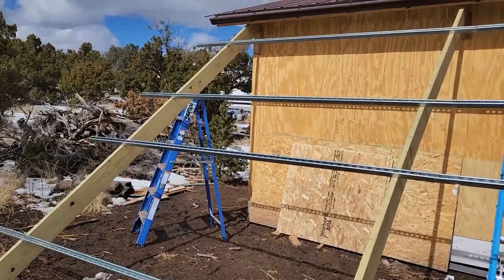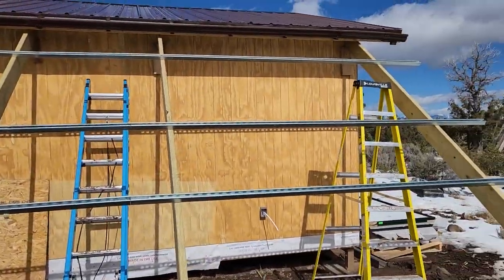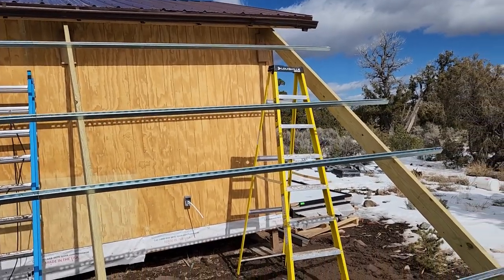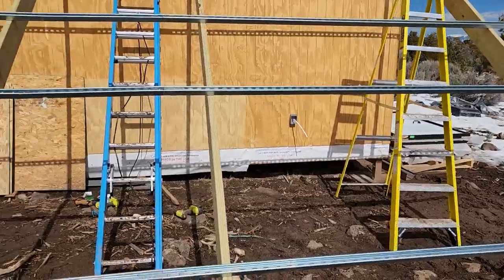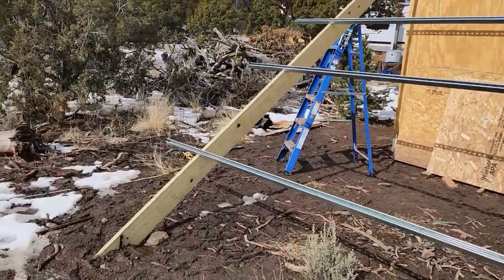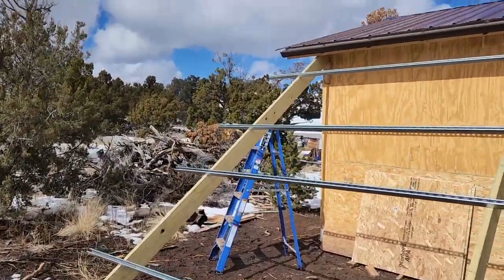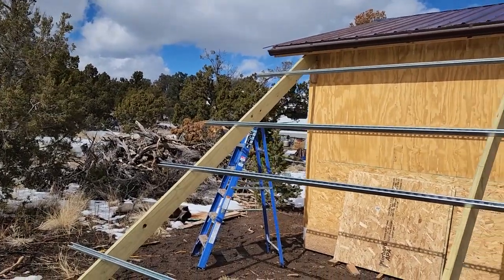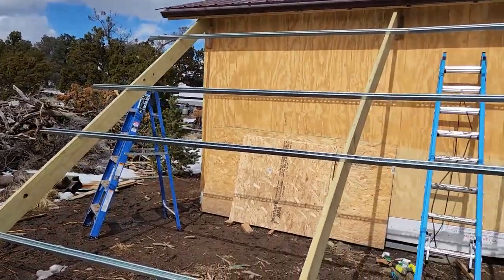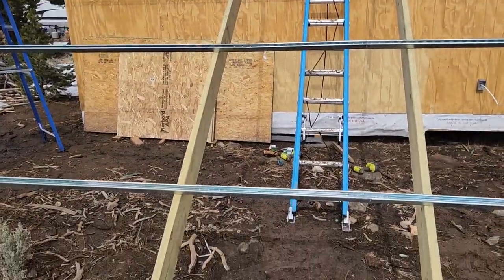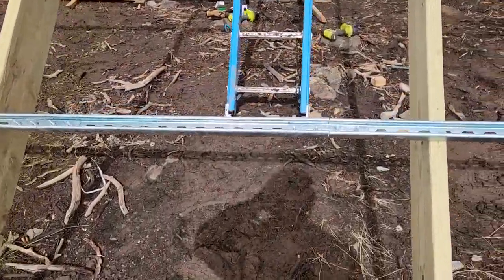A pretty day today, but yeah, so I'll update you when I'm done here. I did this all by myself. I didn't really need any help doing this. You just kind of work with the boards slowly, one at a time. Put your things up, put your struts up. Screwed all those down with lag bolts.